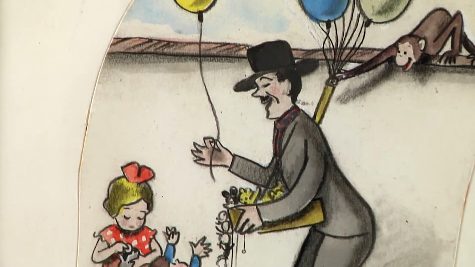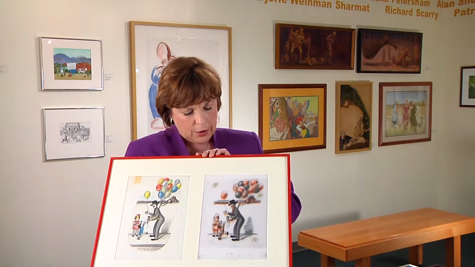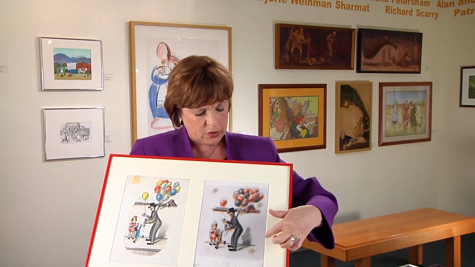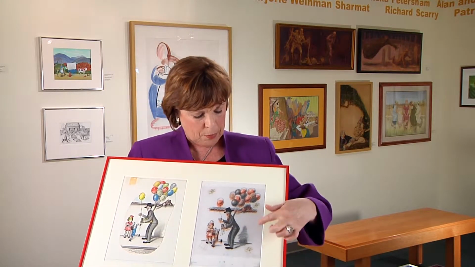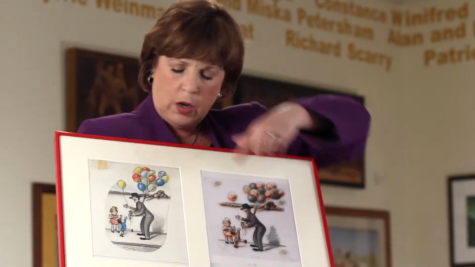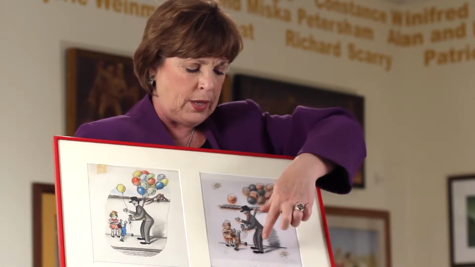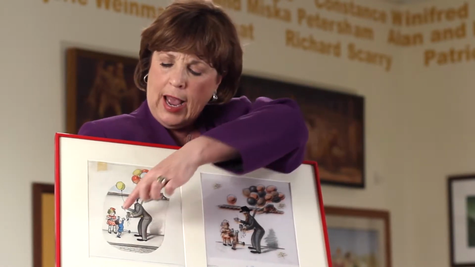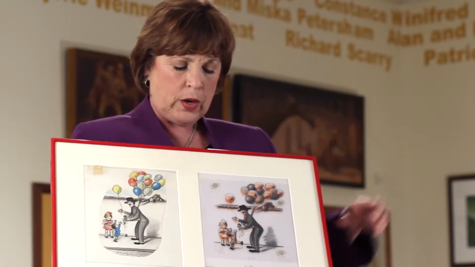The other thing I'd like to show you, color separations were used extensively for full color illustration books. It still is used in the process. Most of it now is digitized and it's done by computer. But here, H.A. is communicating with the printer by showing on this acetate what colors he wants these particular balloons to be, and the balloon man, and the girl's dress, and the little boy's suit.